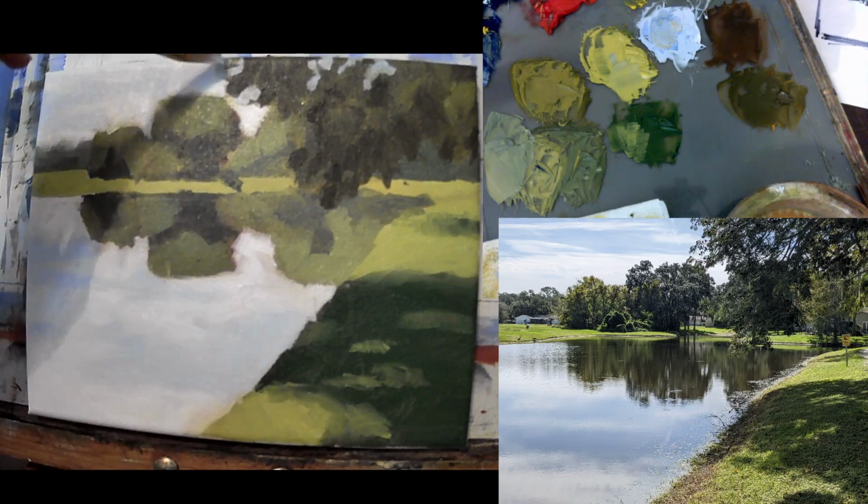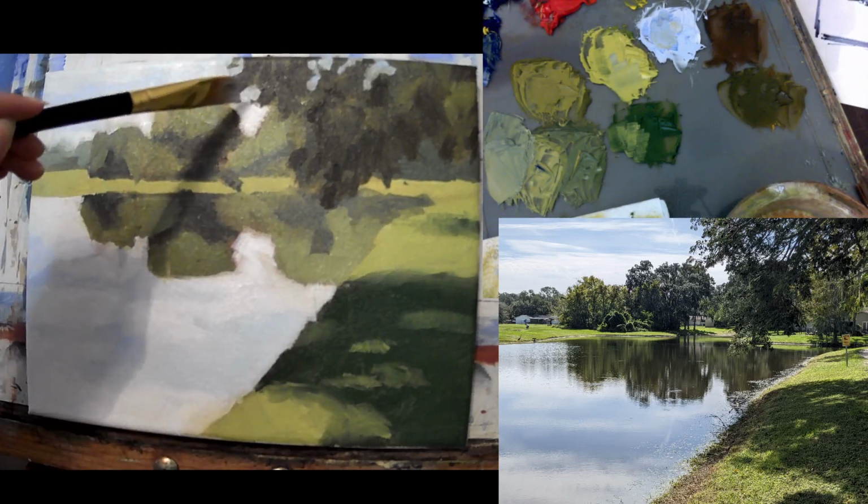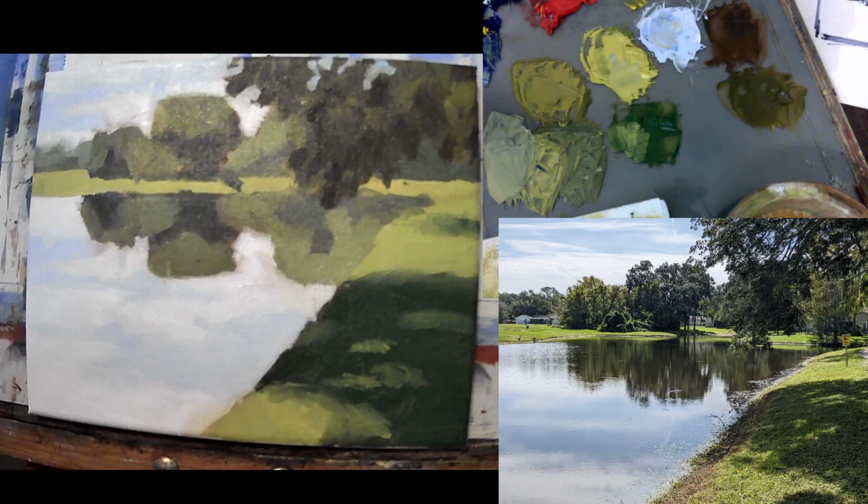Cloud. I have to remember that. This is cloud. Otherwise it won't blend together. Cloud. There we go. That's better. Makes it a little interesting. You don't actually need that part for it to work though.